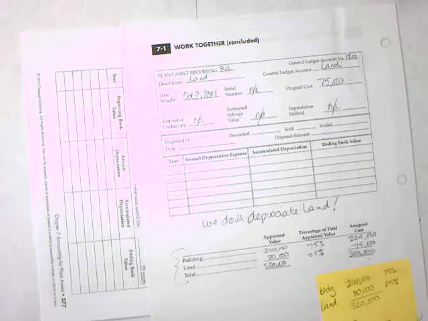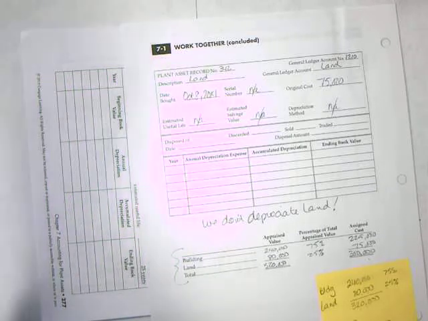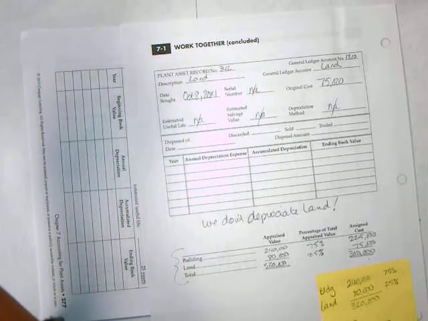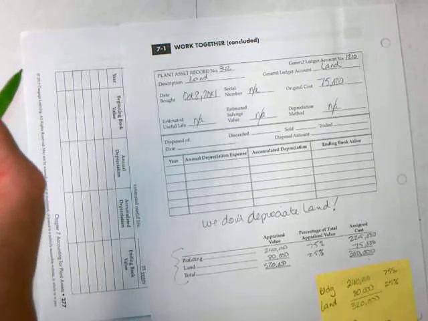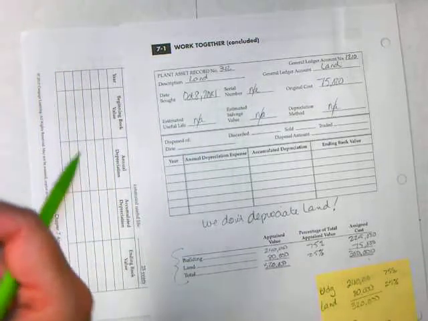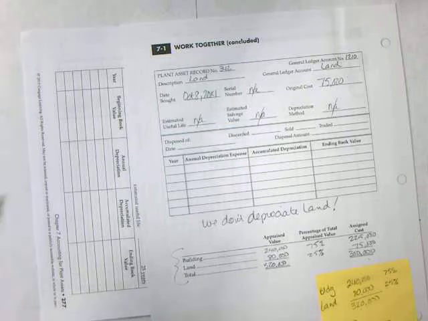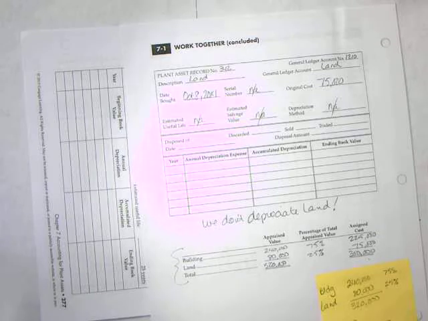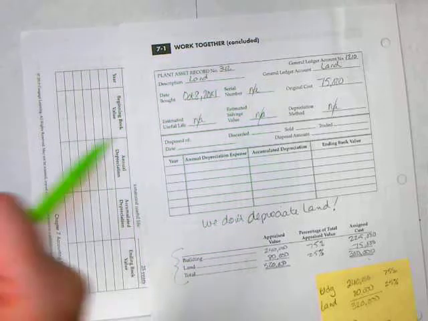All right, so we've done the journalizing and we've done the first part, the top part of the plant asset record. All right, so now we're going to actually get into the depreciation. So there's several ways to depreciate. And the first one we're going to look at is a straight line. It's pretty simple and straightforward.